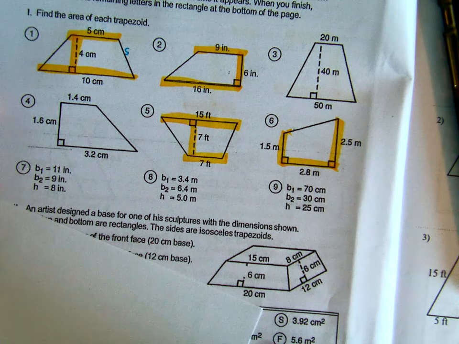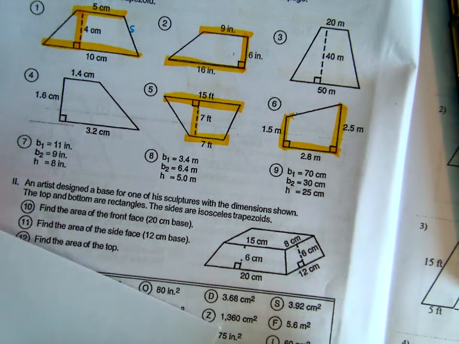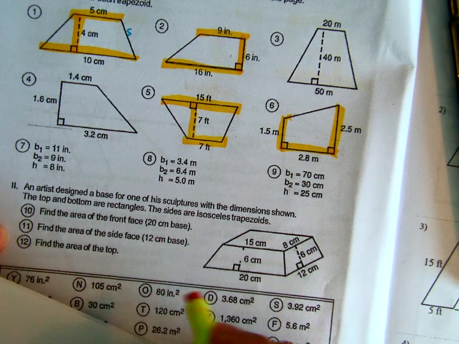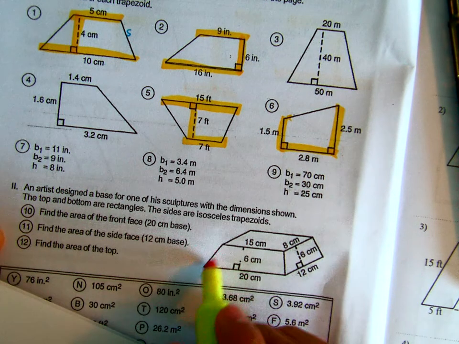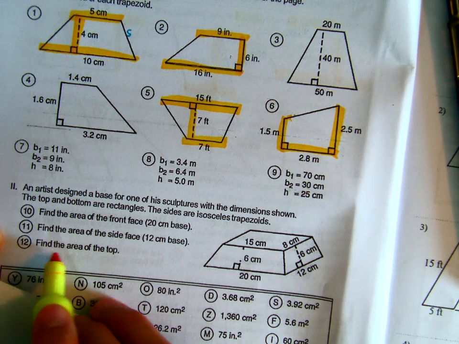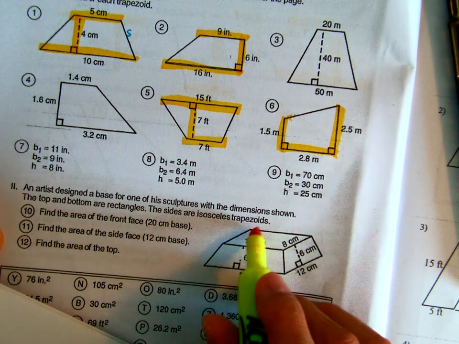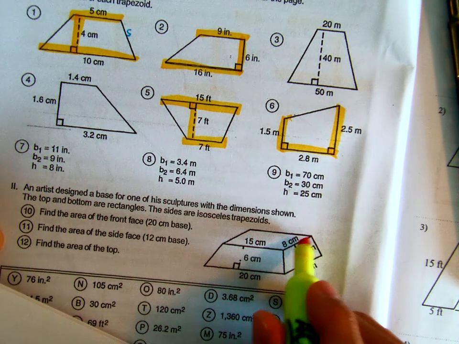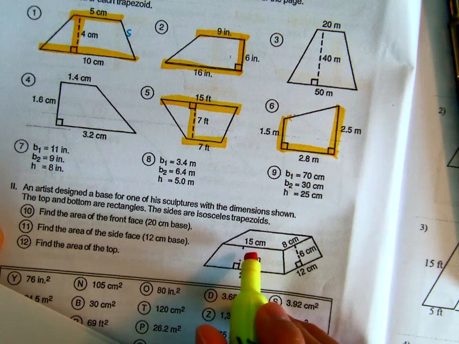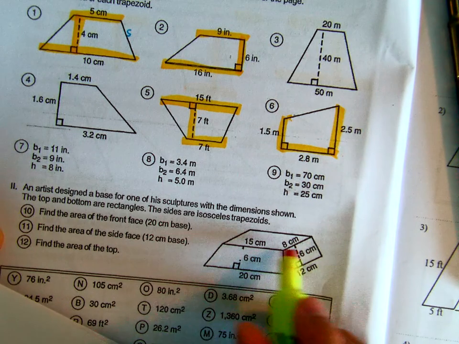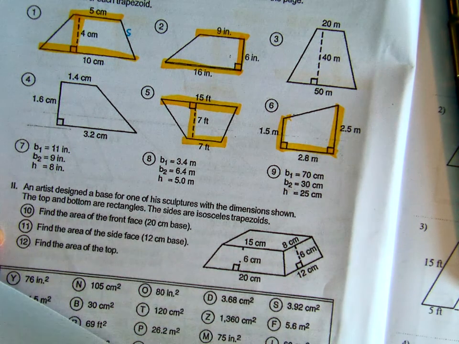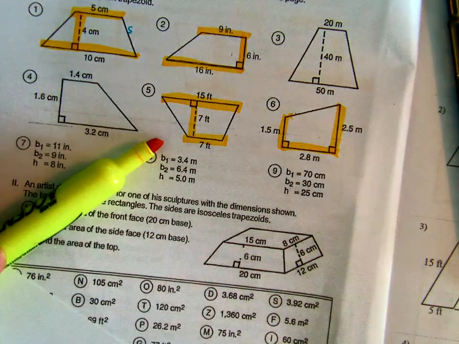For 7, 8, and 9, they give you the bases and the height. You just need to fill out your formula. And for 10, 11, and 12, just know that you've got these 2 trapezoids, so that should be easy enough. At the top, it says find the area of the top. The top is not a trapezoid. The top is actually like a rectangle. So the area of a rectangle is just base times the height. So it's going to be multiplying 15 times 8. Anyhow, go ahead and try that on your own. Good luck.